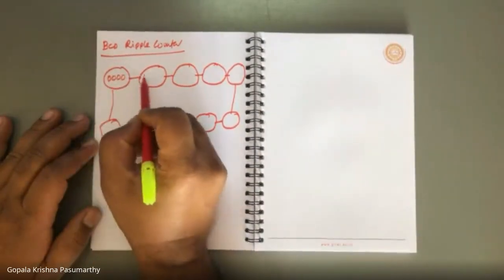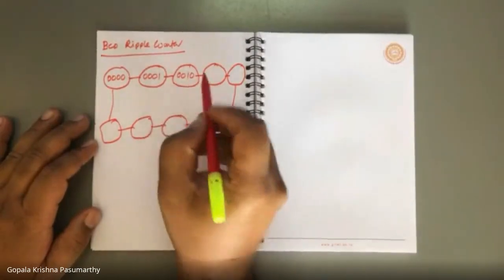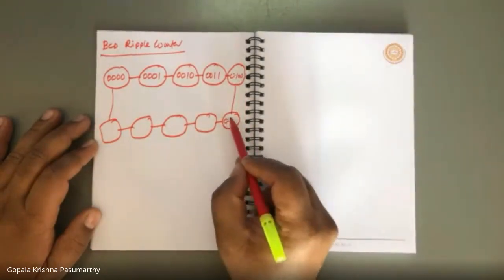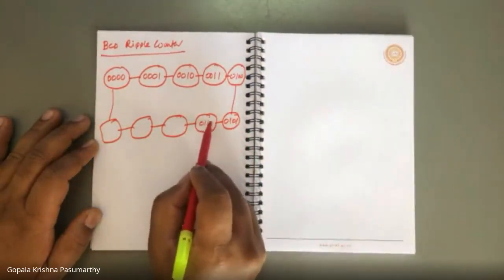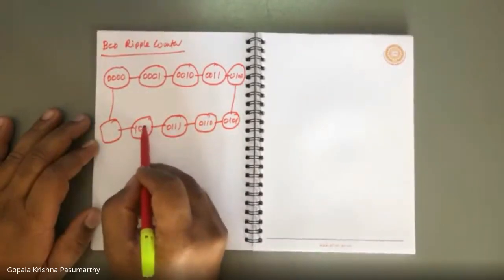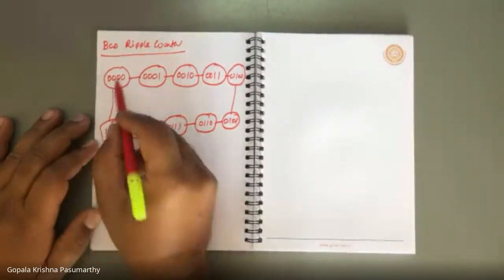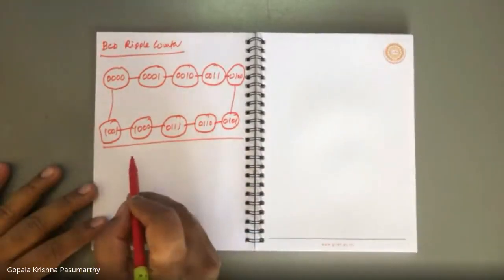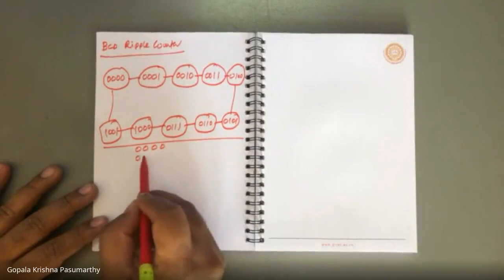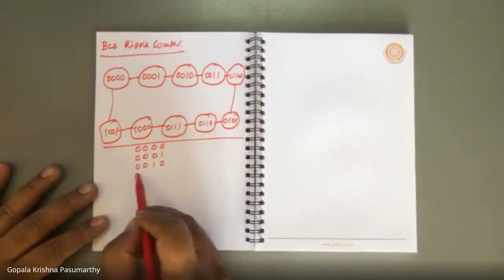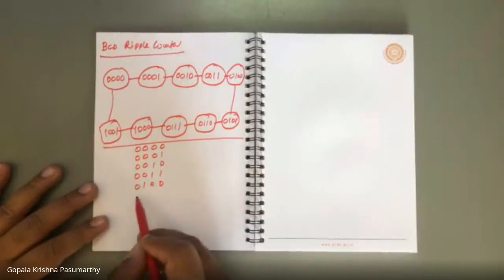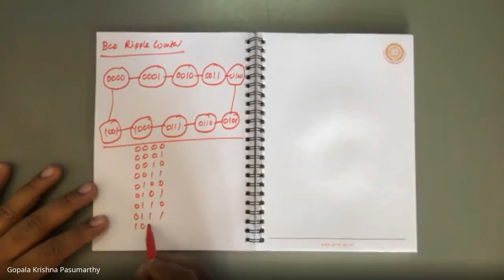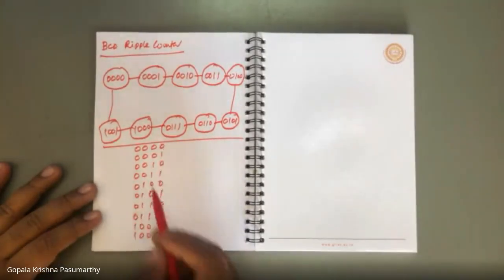0 0 0 0, 0 0 0 1, 0 0 1 0. From 2 we go to 3. From 3 we go to 4. From 4 we go to 5, 6, 7, 8, 9. From 9 we go to 0. Understand? So this is the sequence.